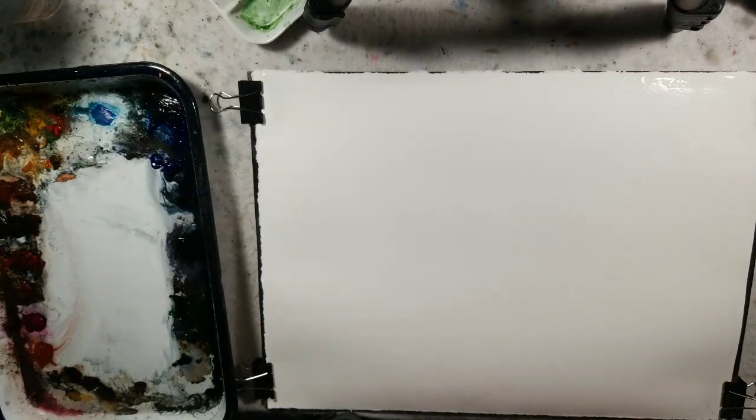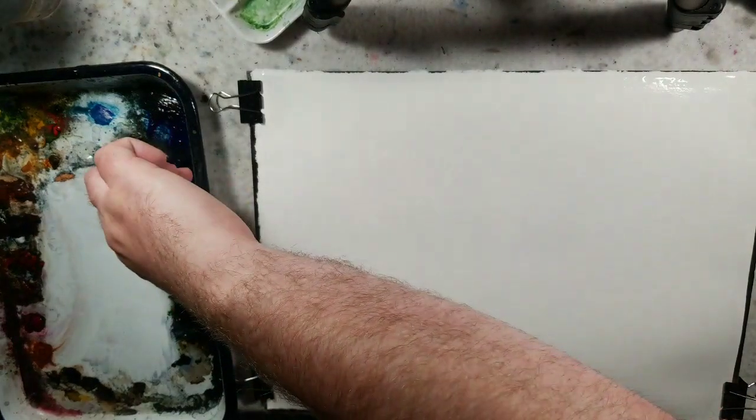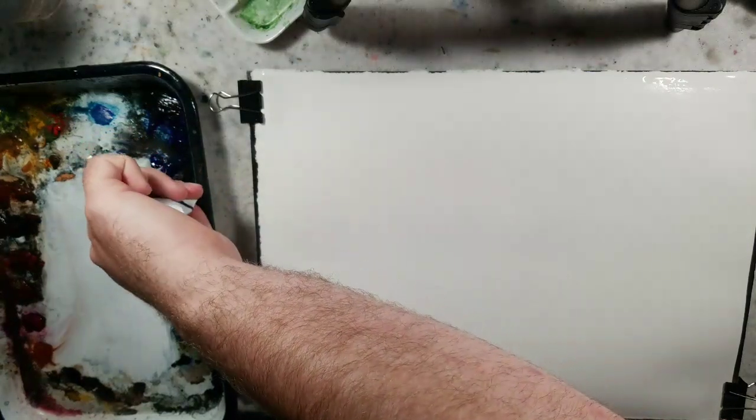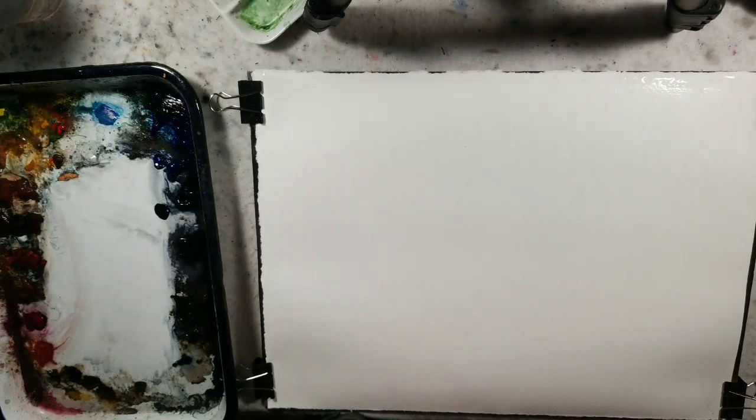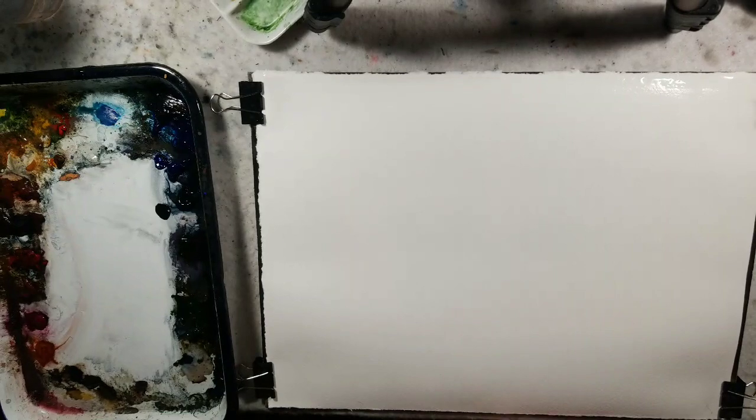I need to get some Payne's Gray out here. What else? Okay, we have lemon yellow out. We have our other colors, so I think we should be good to go.